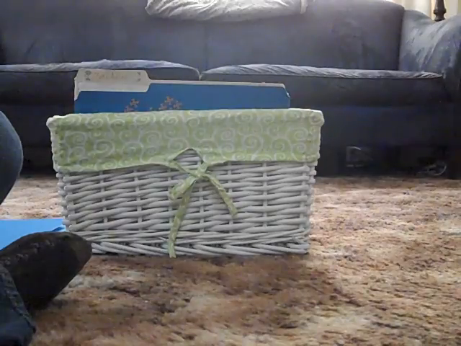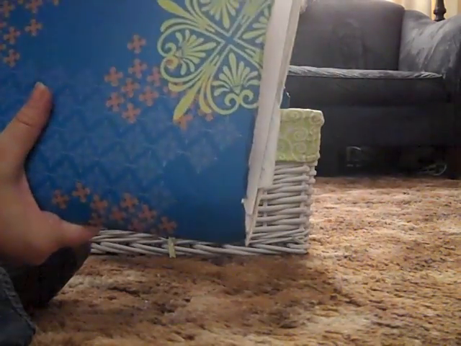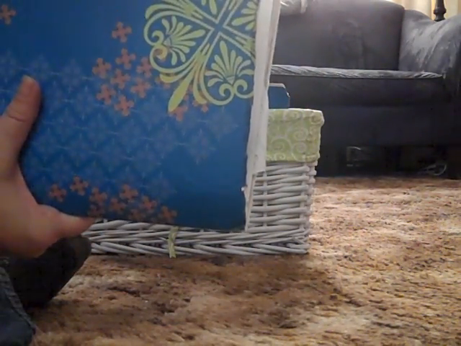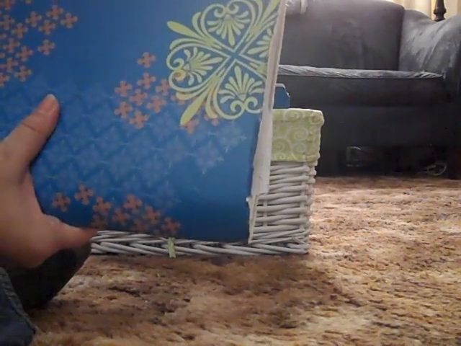The next is the To Pay folder. This is where all the bills go. If you have a debt reduction planner, this is where that goes. What bills you have to pay can go in here.